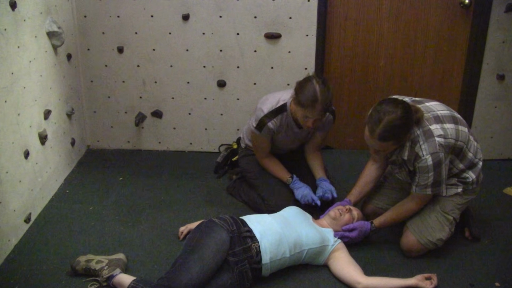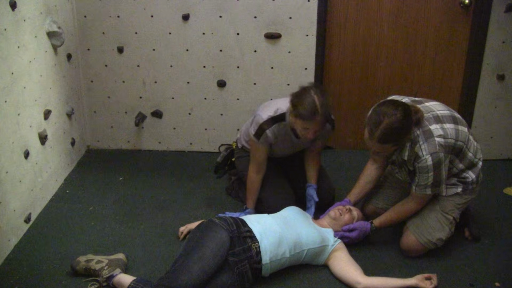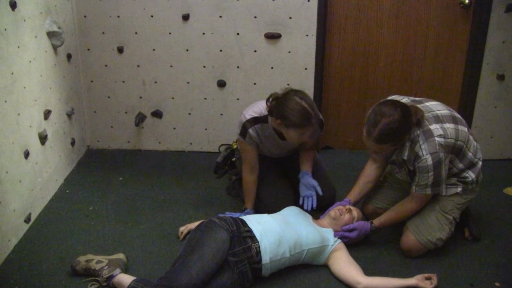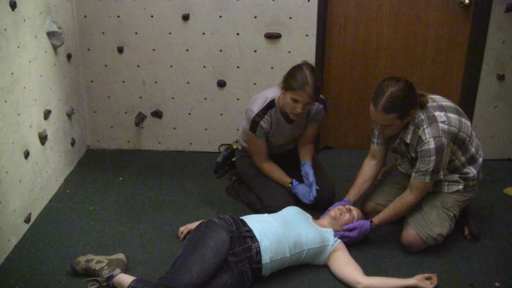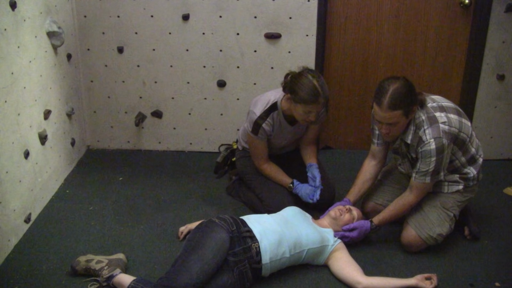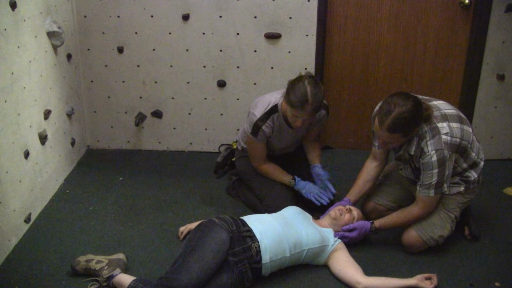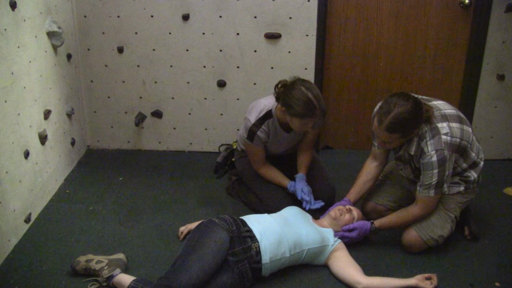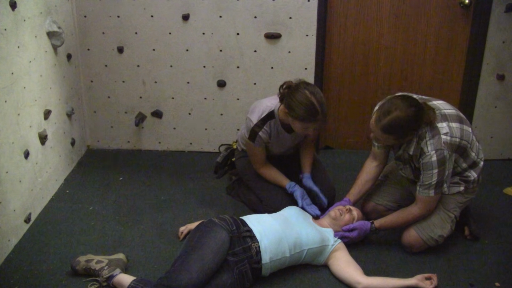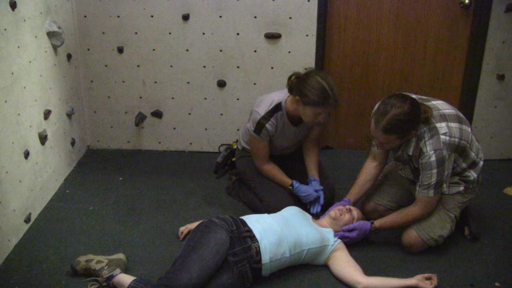So we know that her airway has been addressed. I don't see any major bleeding or obvious life threats that need to be addressed right now. We've determined that she's unresponsive. At this point in my primary assessment, I'm going to determine that we need to make her a rapid evacuation, an emergent evacuation, and request additional resources to make that happen. Based on her mechanism of injury, we're going to continue to hold her C-spine, and I'm going to ask Zach to monitor her airway as I proceed into my secondary assessment.